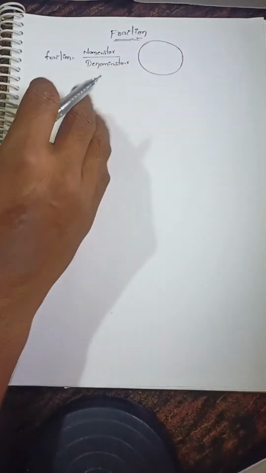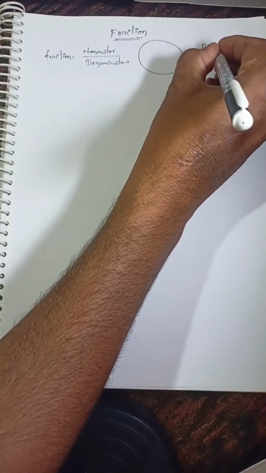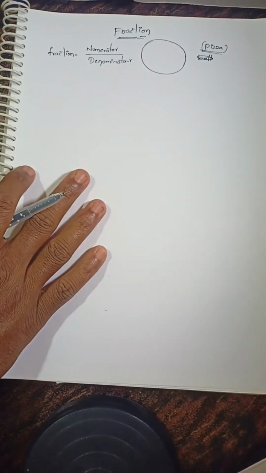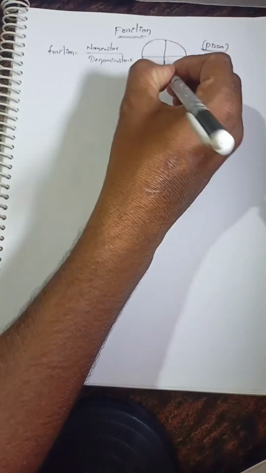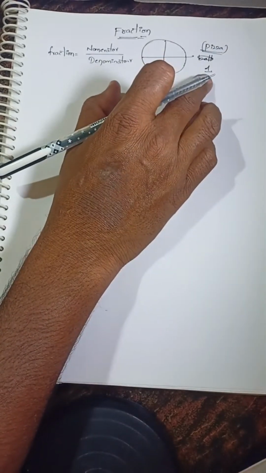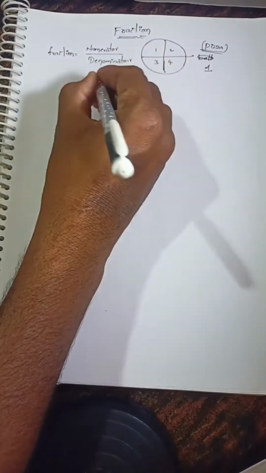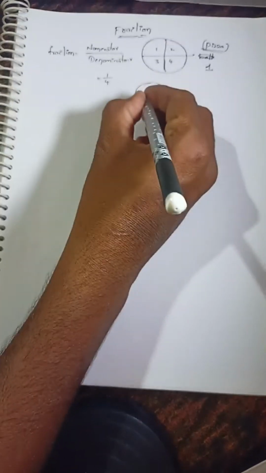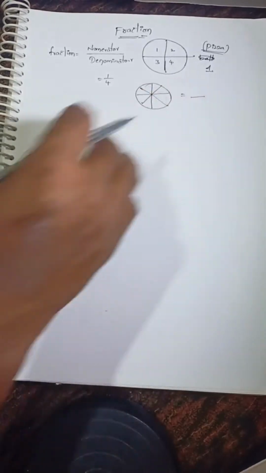For example, if one ball is there, ball or pizza, most of the members will like pizza only. If there is a pizza, 4 members are there, so we are cutting into 4 parts. How many pizzas are there? One pizza. One pizza we are making into how many parts? 1, 2, 3, 4. So how are we going to write the fraction? 1 by 4.